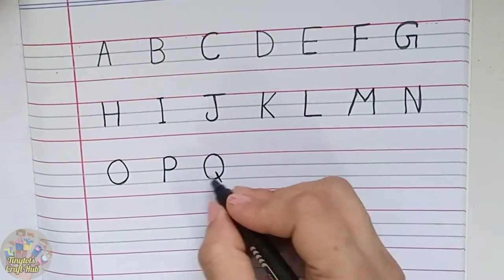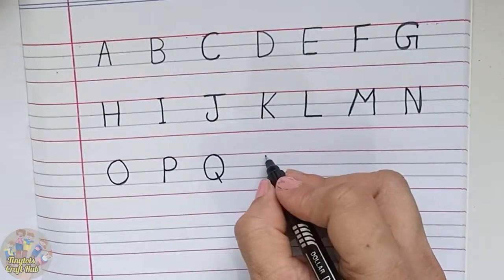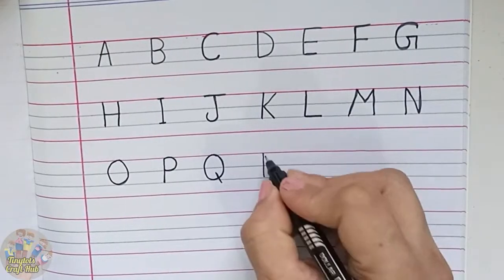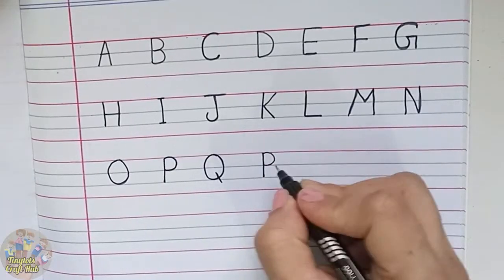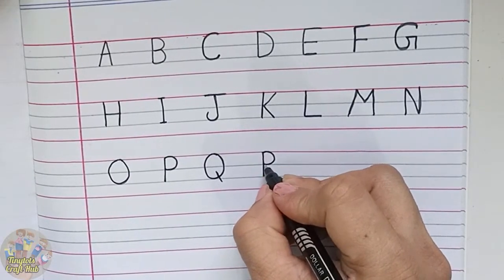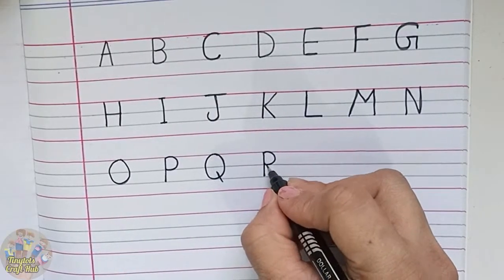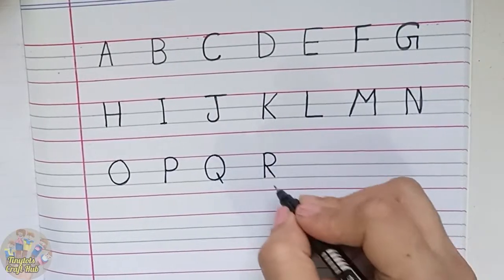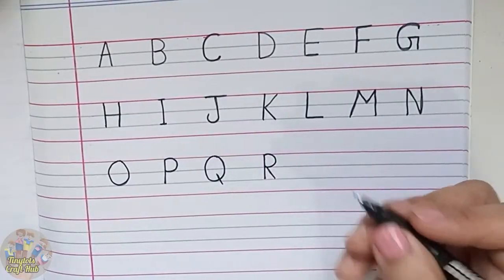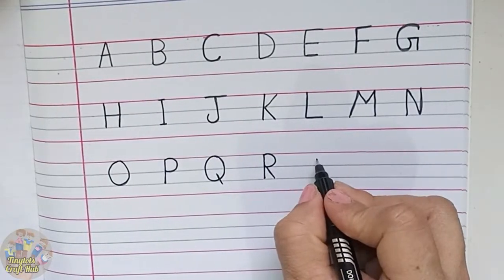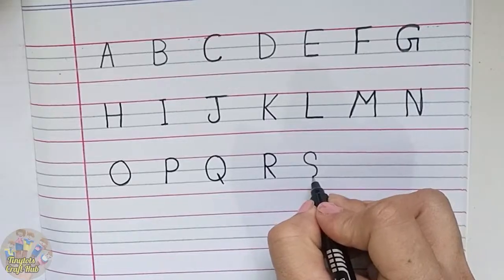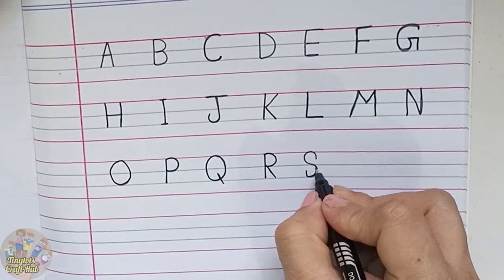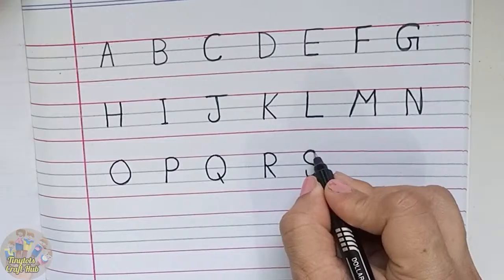Yes, this is Q. So after Q, it's R. We start our dot from the skyline and come down to the lower grass line, then curve back up to the skyline. And then one slant line down towards the lower grass line. S. Start at the skyline, come down to the lower grass line. Then make a curve and back up to the skyline.